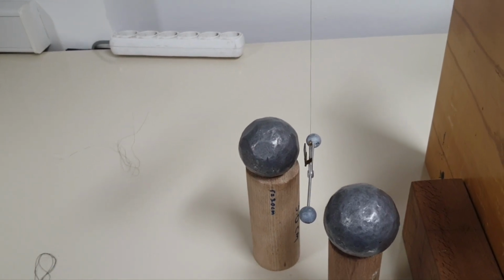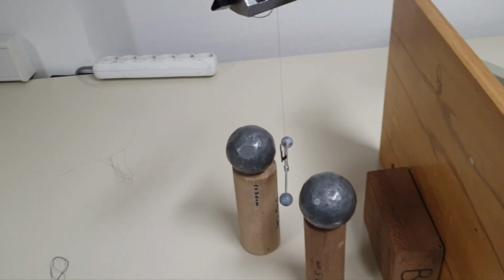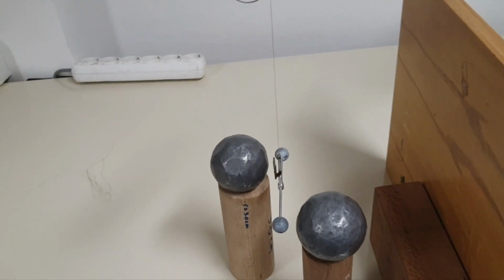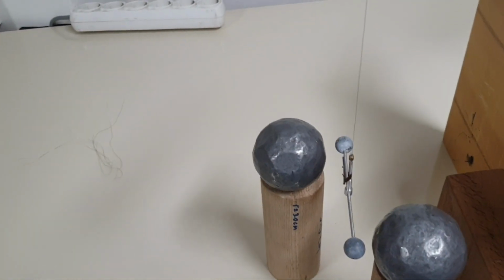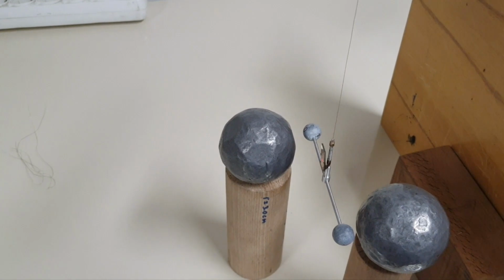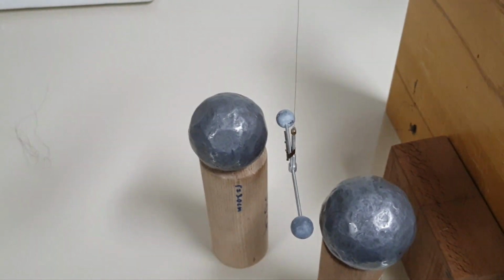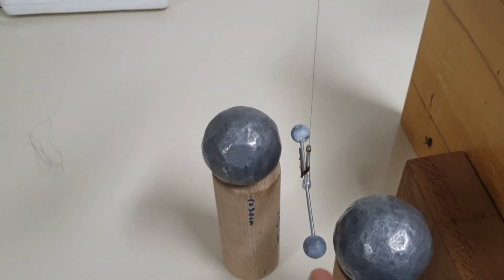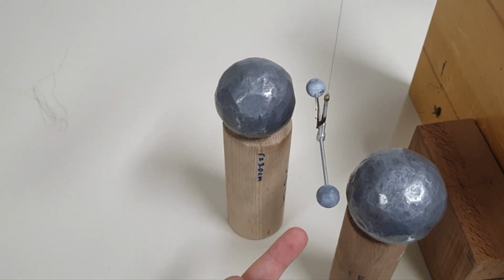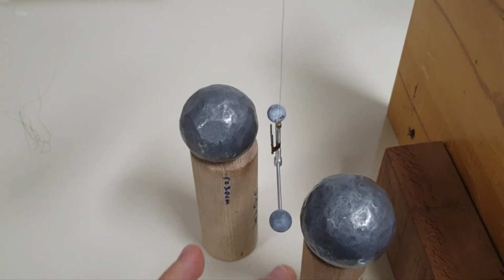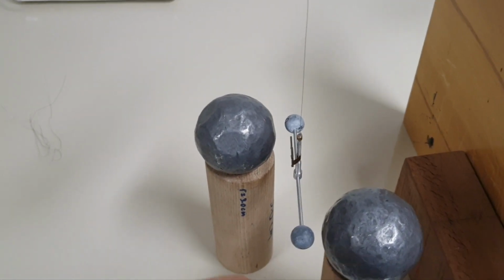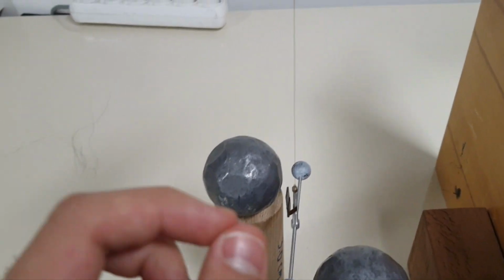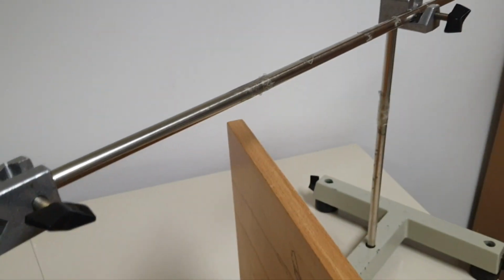How am I going to do that? As you see with this setup, there's a torsion bar attached with a mirror on it. This is right here, this torsion bar. I think you can see it. There are two large masses, there are two small masses, and this torsion bar is hanged with a wire to this lab stand right here.